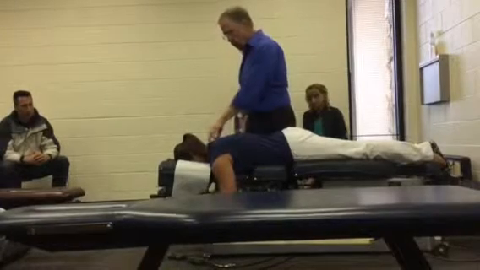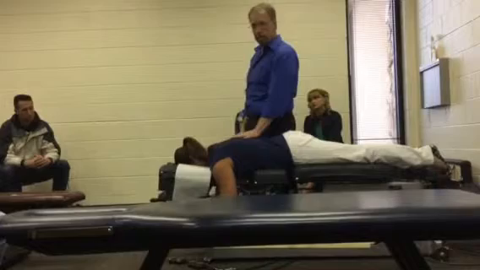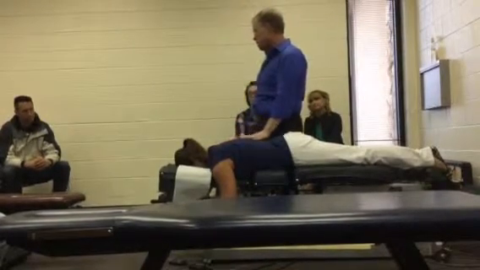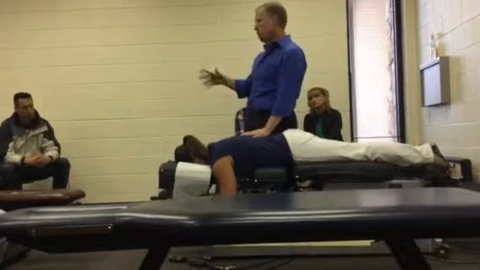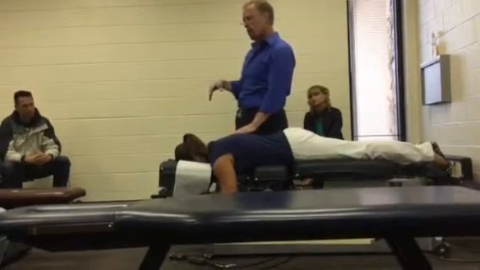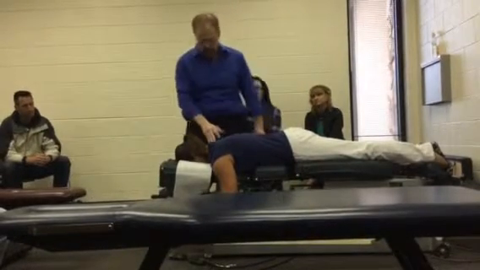So, what are the other moves that we have for the upper thoracic spine? Single hand. Yeah, single hand, Gonstead single hand contact. So T1 through T3, I believe it is. What hand do I use? So single hand contact. Okay.